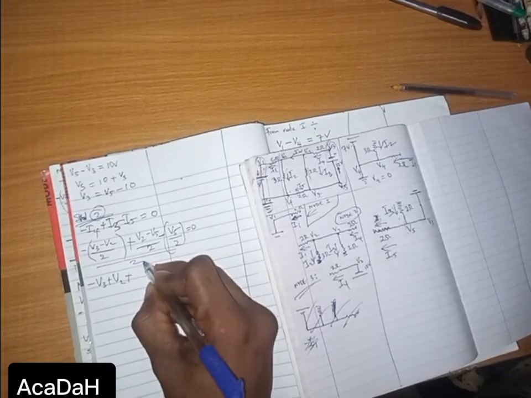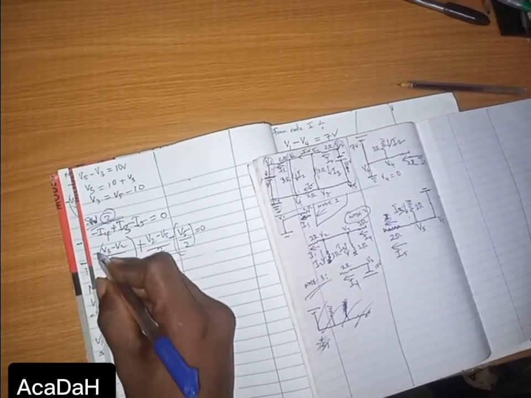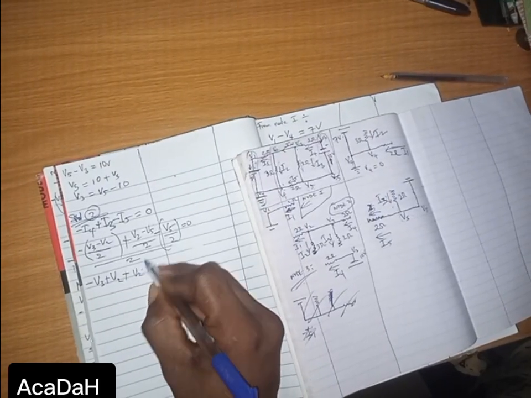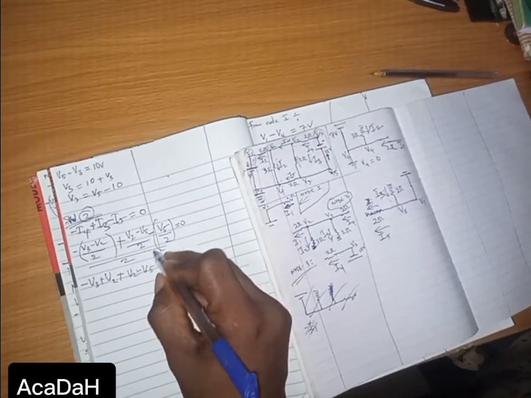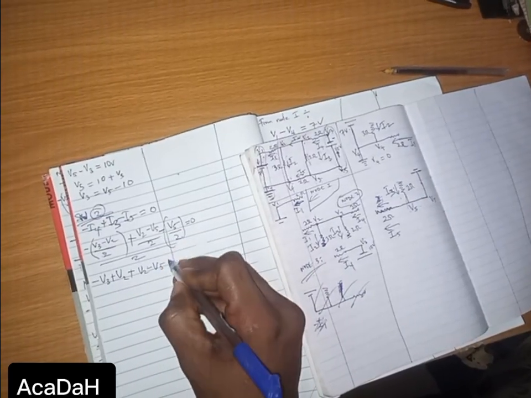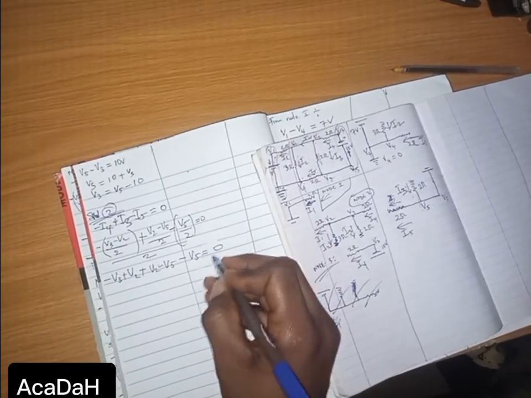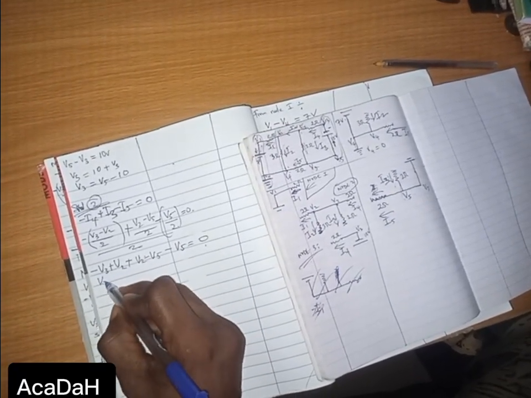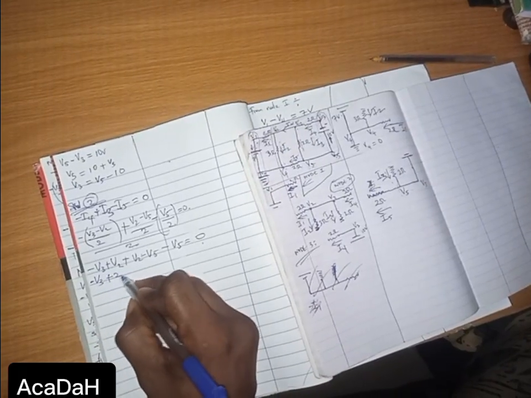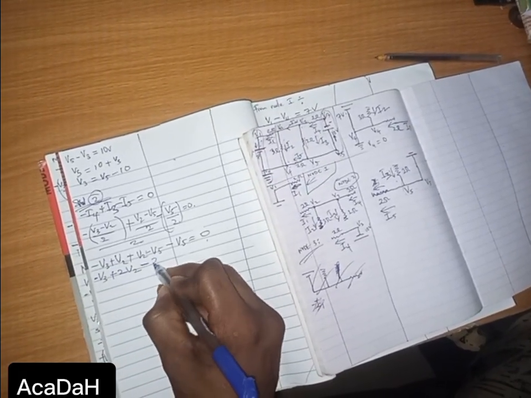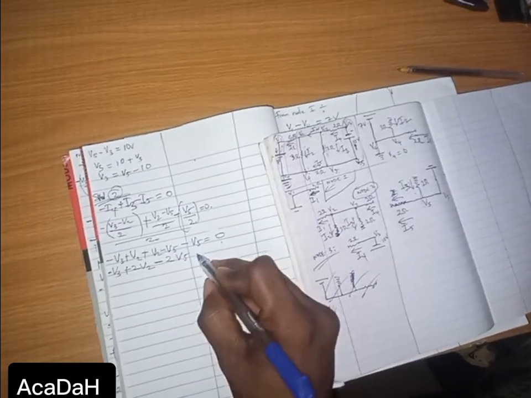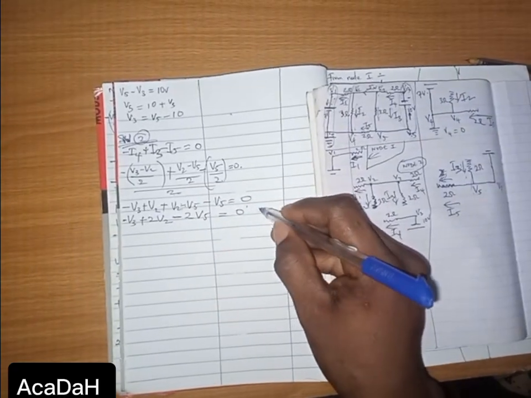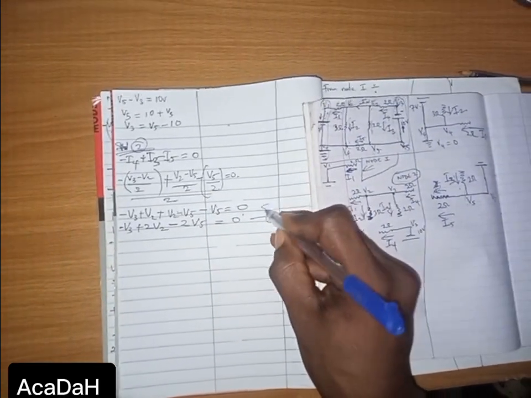See what I mean? This 2 here, 1 times everything here is the same thing as saying minus V3, opening this bracket, plus V2, and the same thing here, minus V5. So divided 1 times minus V5 equals 0. By the time you do it, you now have V3 minus V3 plus 2V2 minus 2V5 equals 0. So this is the second supernode, supernode 2, SN2.